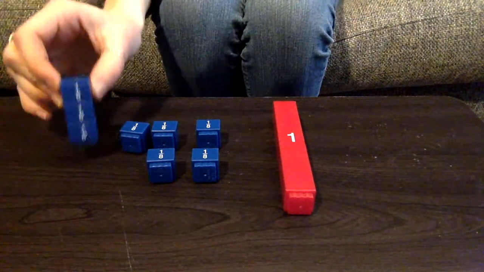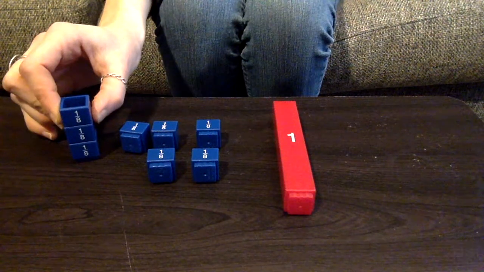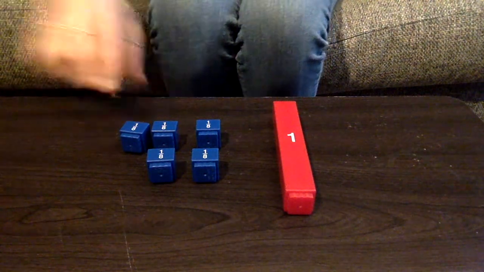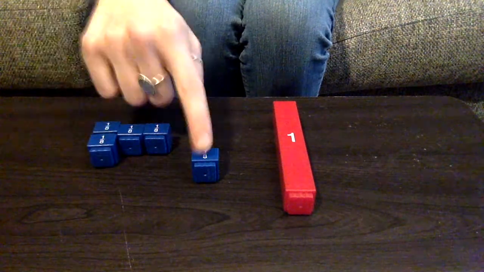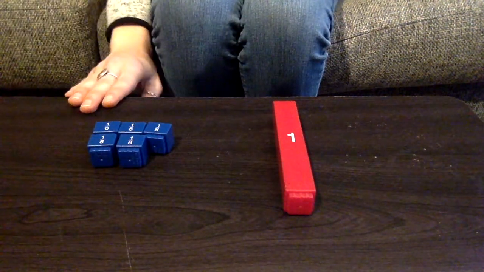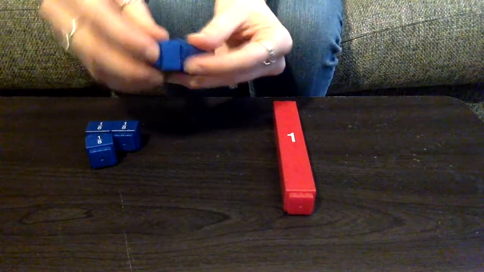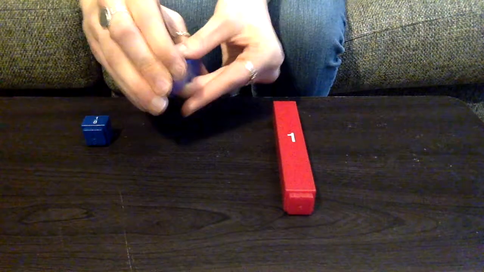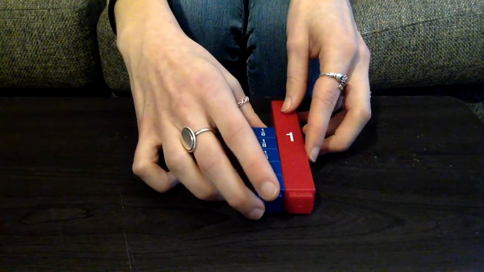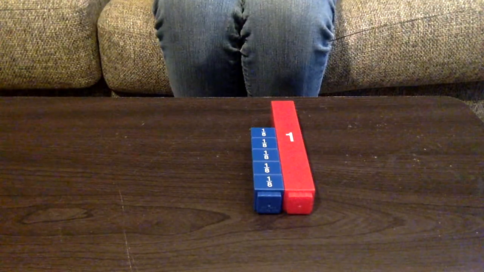So if she had 3 pieces of chocolate on the very first day, she is left with 1, 2, 3, 4, 5 pieces of chocolate for the rest of the days, which equal 5 pieces out of an entire candy bar, 5/8.